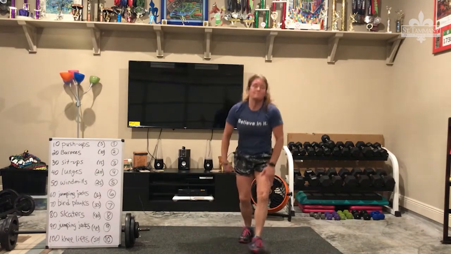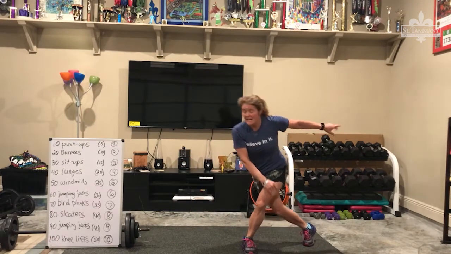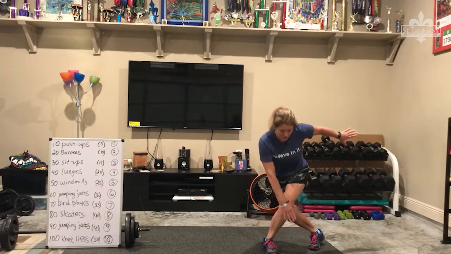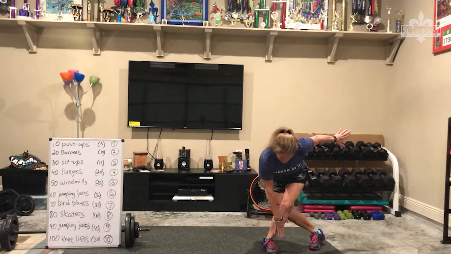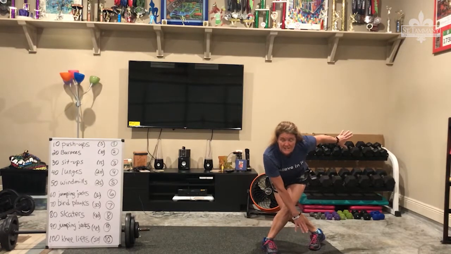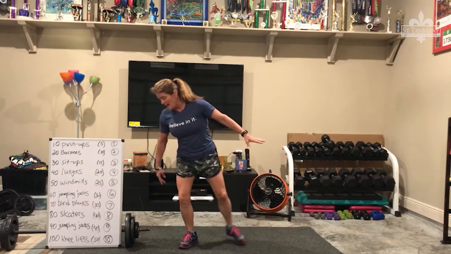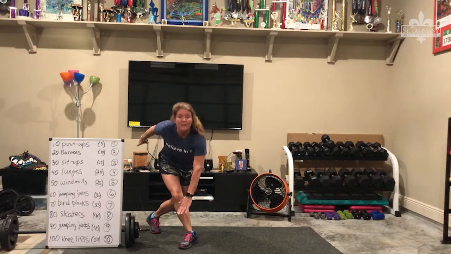Now, skaters. That's kind of like you're skating in your own living room, garage, wherever you are. So, you're going to go over to the side and back. You're going to take your left leg planted, right leg behind it. You're going to reach across your body, and the opposite. If your left foot is in front, your right hand is touching the ground. So then you would step over, and your left leg would go behind your right, and your left hand would go touching the right foot.